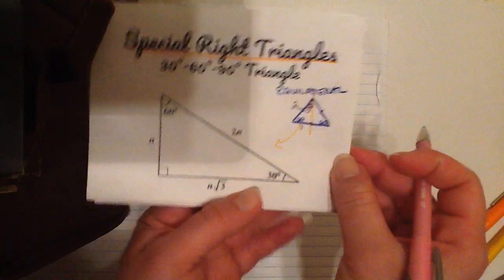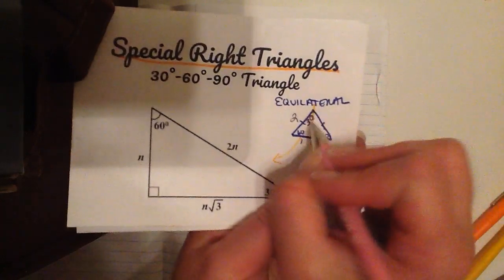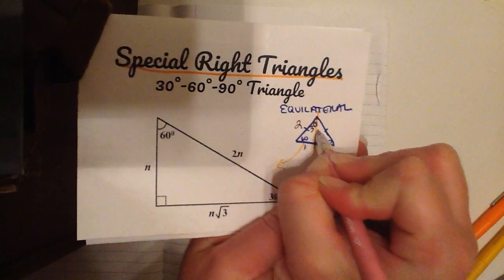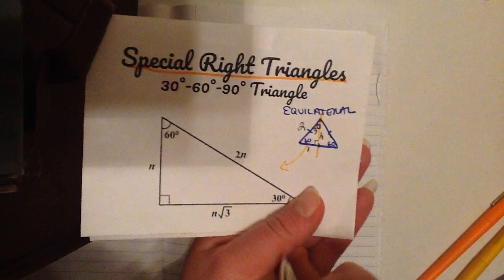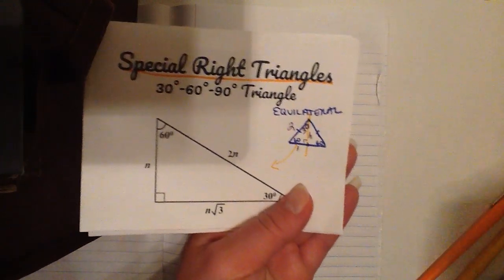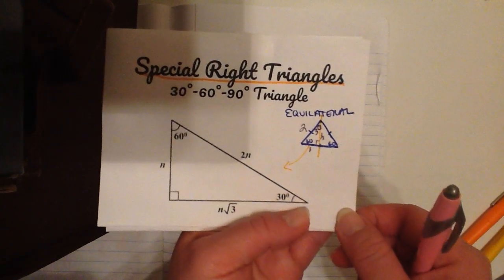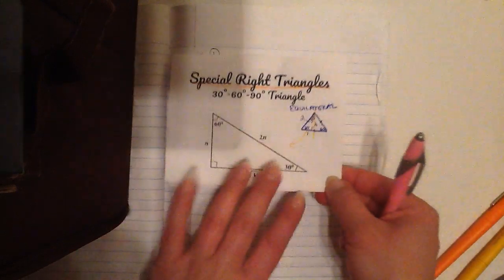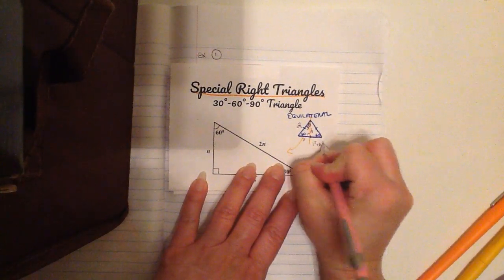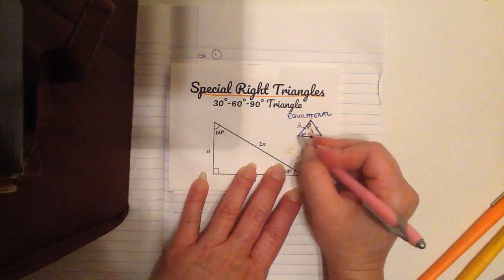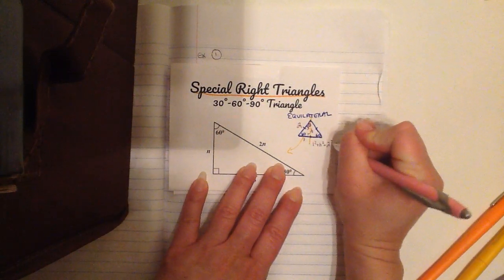If I needed to find the height of this triangle, this is making 90 degrees, so I could, going from past courses, use the Pythagorean theorem. So I would do 1 squared plus h squared equals my hypotenuse, 2 squared.